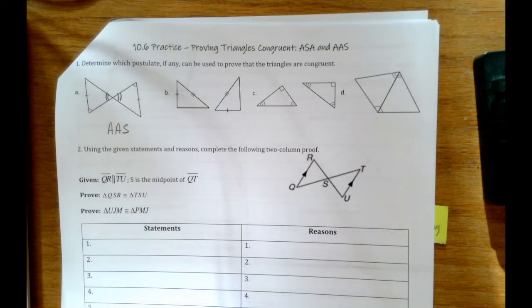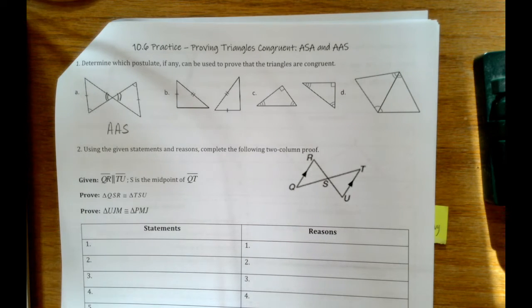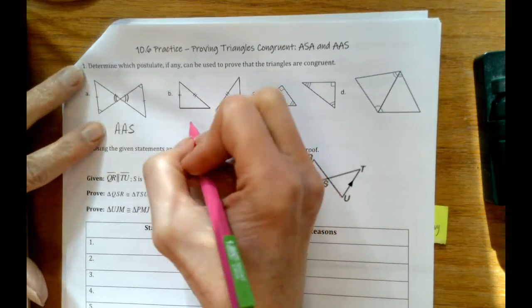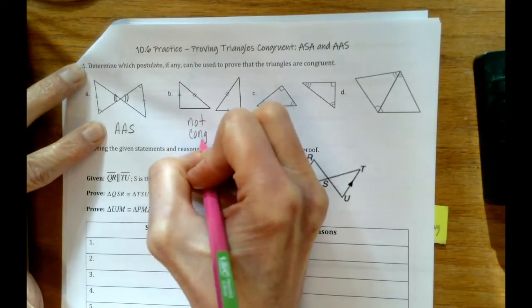If we take a look at letter B, same idea here, except that all that we're given is that we've got two sides congruent. We can't tell anything about the angles, even though it kind of looks like one of the angles are the same. We don't know that for sure, so we can't say anything, which means that these are not congruent.